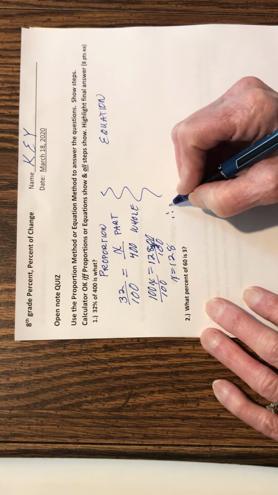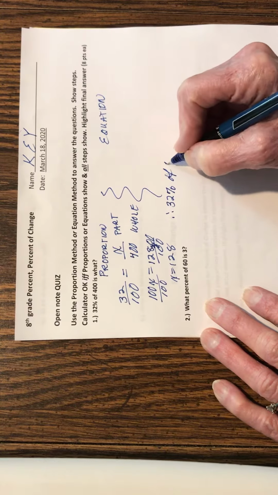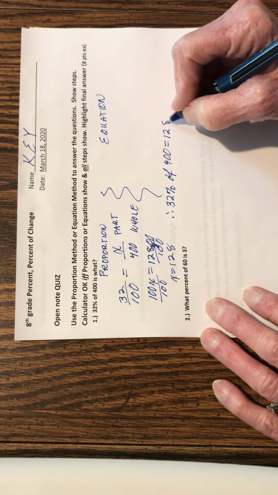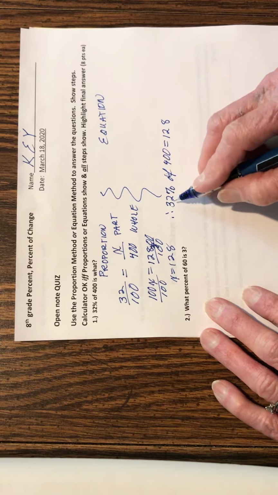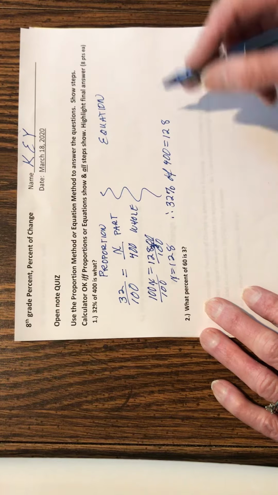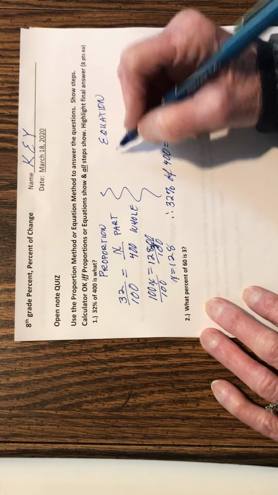So therefore we would say that 32% of 400 equals 128. Now we can check this in our calculator, just do 0.32 times 400 and see if it equals 128. Equation way is actually very short.